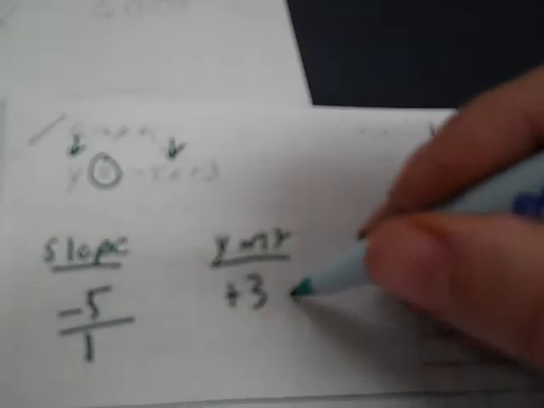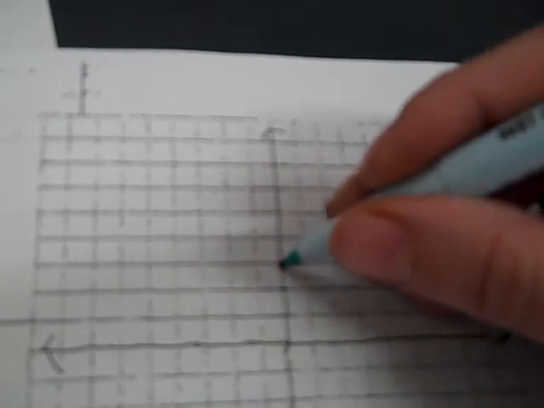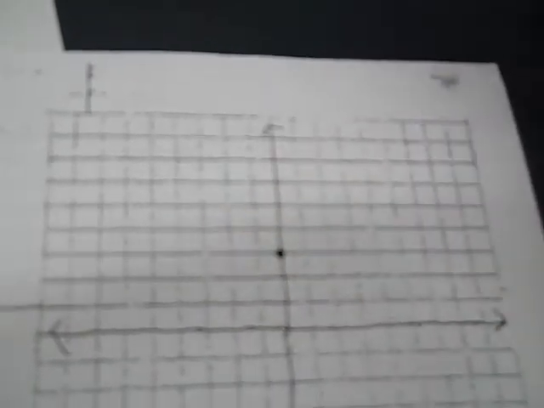Now, to get this graphed, I graph my y-intercept first. Now, my y-intercept means either up or down. Well, in this case, it's up because it's positive. So I go to my graph and I go 1, 2, and 3. Okay, now I use my slope to get my other point, okay?